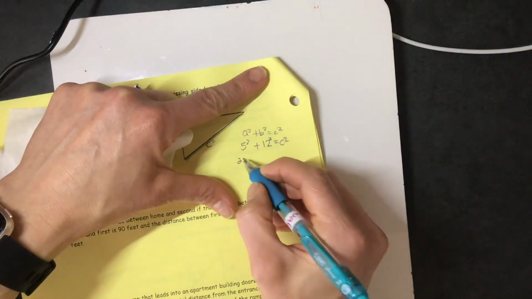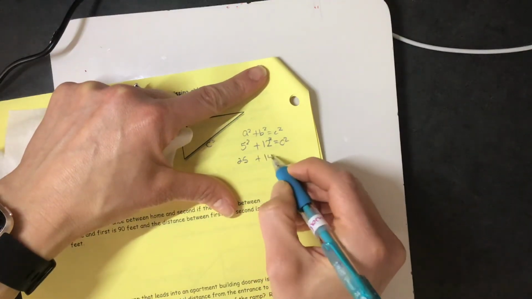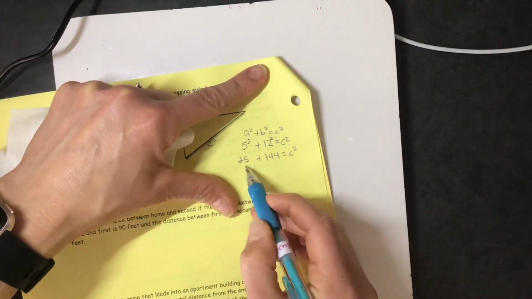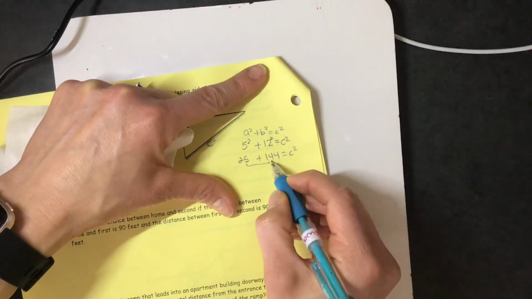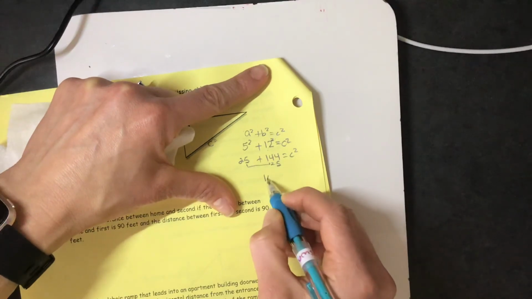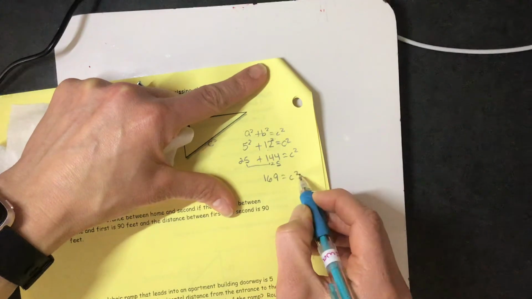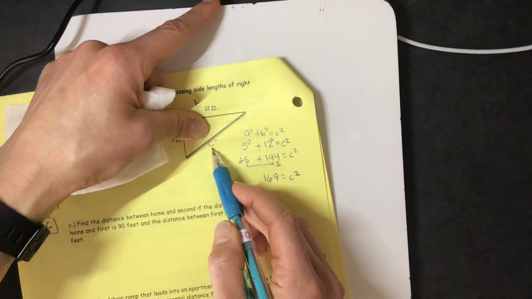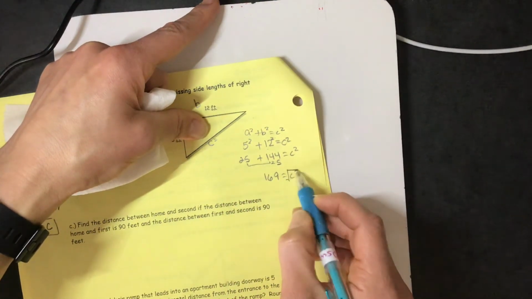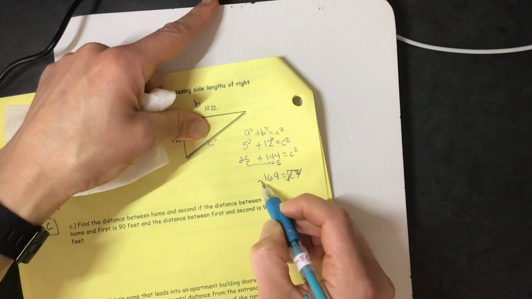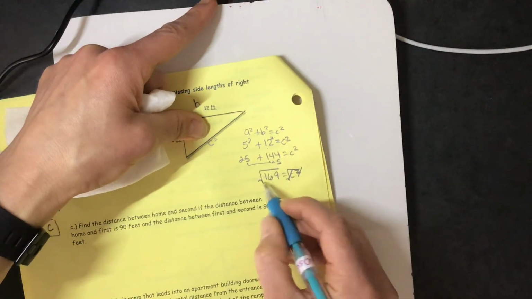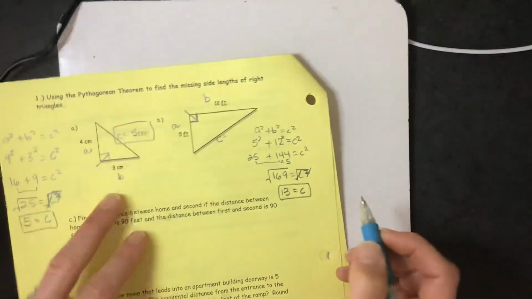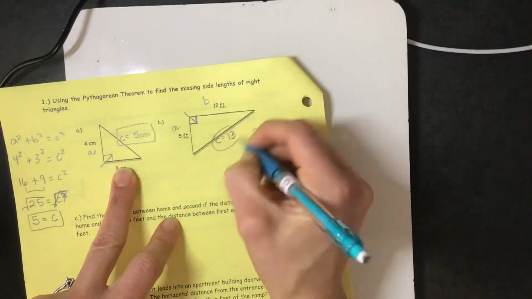Then I've got 25 plus 144, so I take those squares, equals c squared. They're on the same side, so I'm going to add those. So 25 plus 144 gives me 169 equals c squared. And again, I don't want to know what c squared is, I want to know what c is. So to get rid of that square, I square root to cancel, and square root the other side. The square root of 169 is 13. So c equals 13.